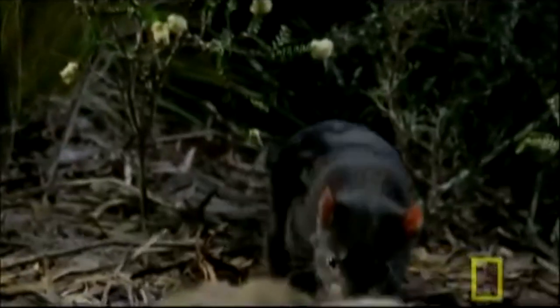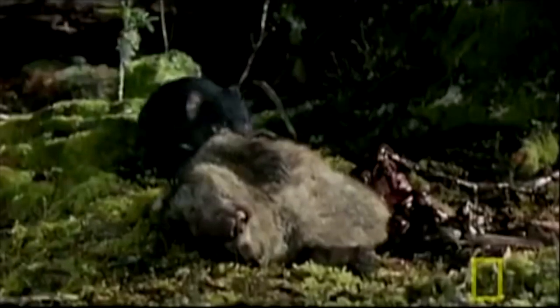It roams the night, bellowing blood-curdling screams in search of dead and dying prey. And when it tears into flesh, it's with some of the most bone-crushing jaws on Earth. This fiendish fighter may look cute, but its name says it all. The Tasmanian Devil.